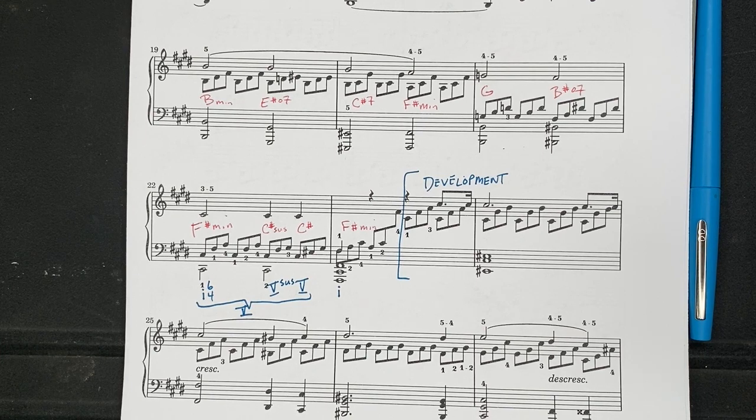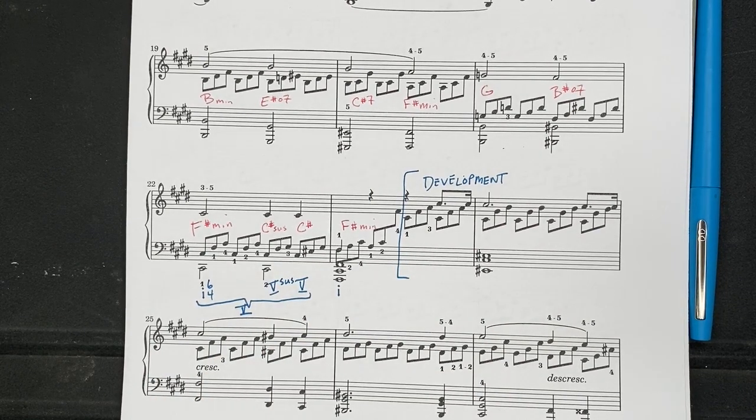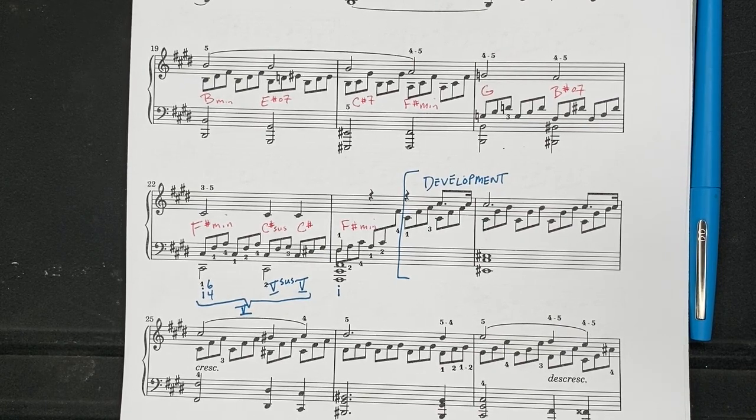Again, he lays in with a 3-part chord in the bass to really land it there, right? Like he did at the end of the introduction. Okay, so we're going to F sharp minor. That's really cool. It's not what we were expecting, but it's pretty cool.